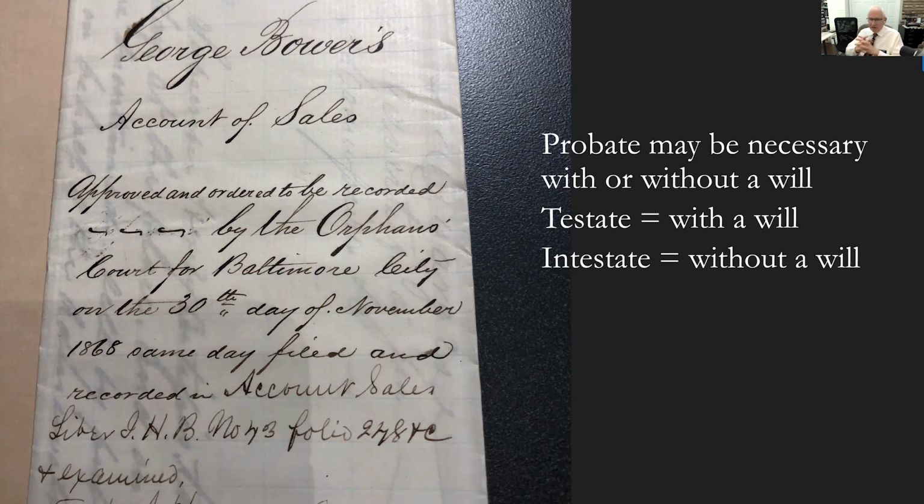Well, then we get to the two terms here. Testate means you die with a will. Intestate means without a will.